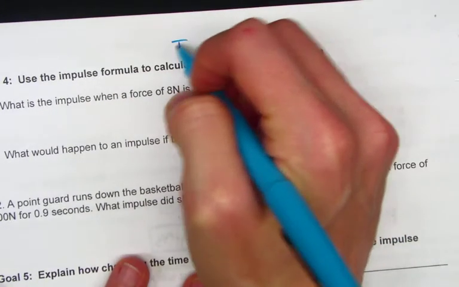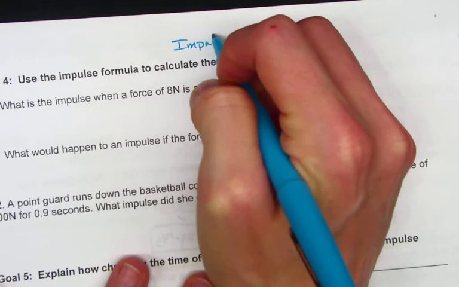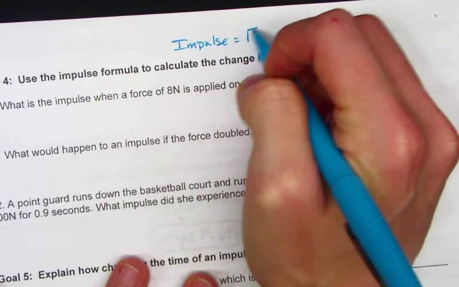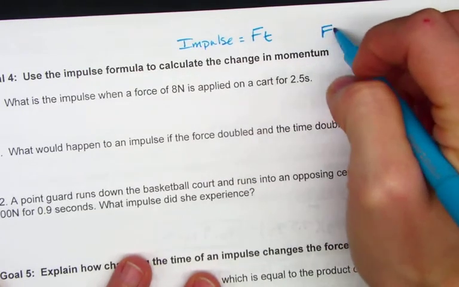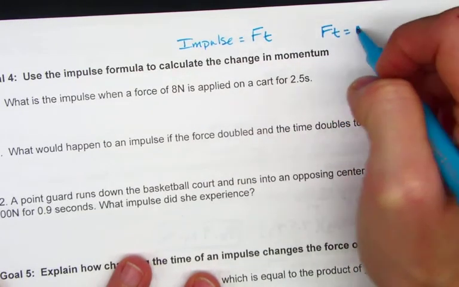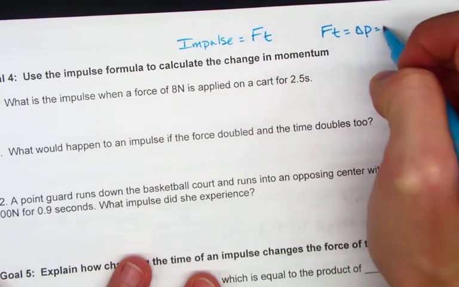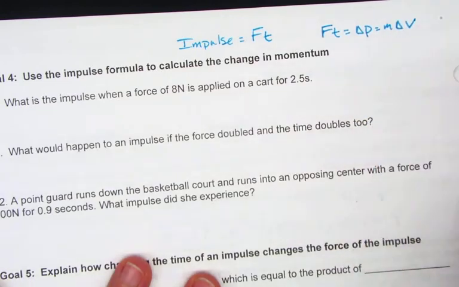So impulse equals force times time, or force times time is the change in momentum, which is mass times change in velocity.